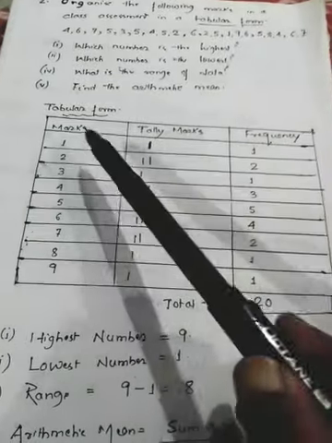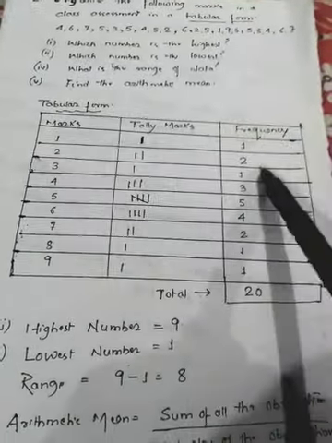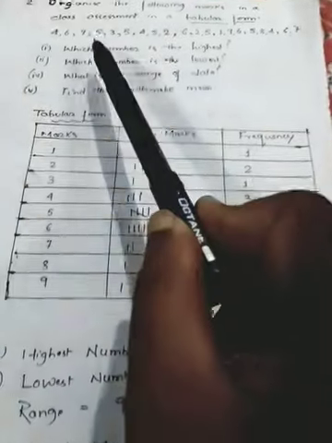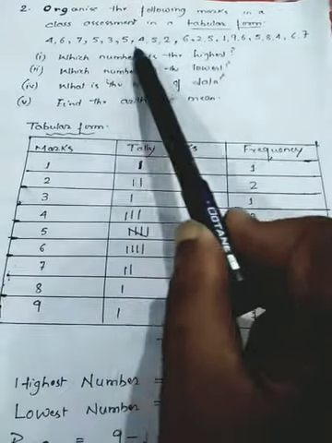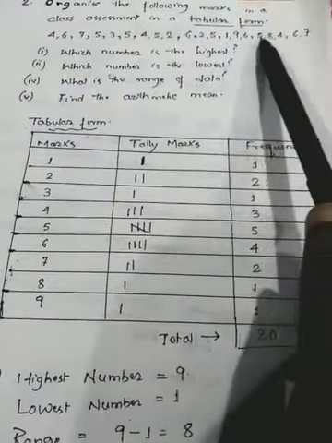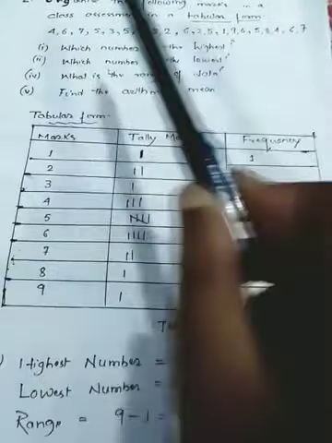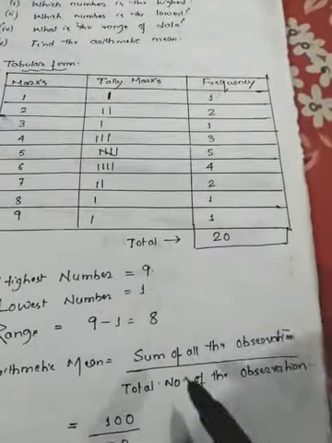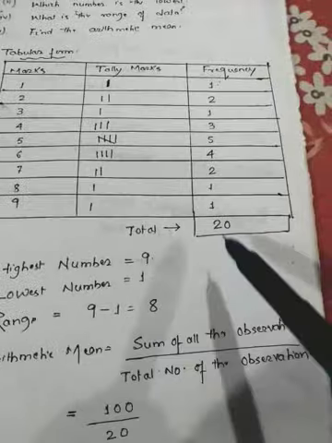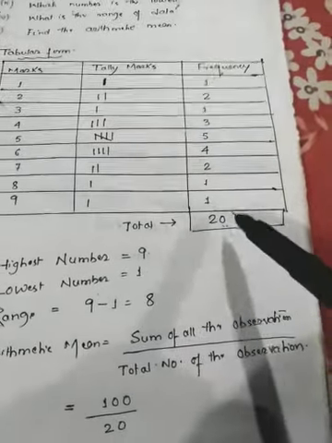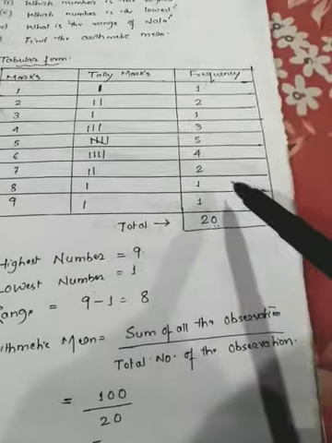So see, 2 plus 2 is what? 4. So you have to add up all those numbers. Whatever the data given, you have to add all the digits. And you have to divide it by how many observations there are. That is 20. That is the reason I asked you to add this frequency column.